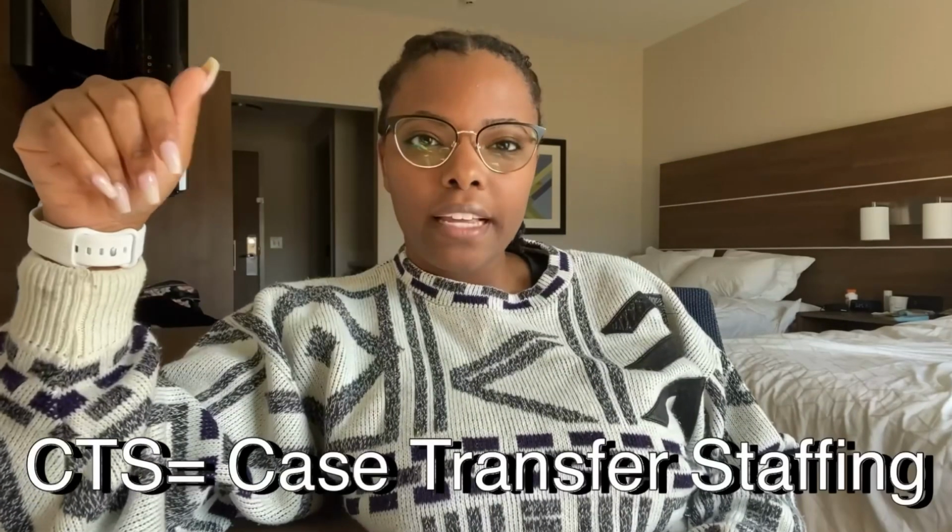All right, so you get a new case. What do you have to do? You need to review the CTS packet. Yes, you're going to review the packet. You're going to attend the staffing where it transfers from the CPI, Child Protective Investigator, from their team to the child welfare team, the case management team.